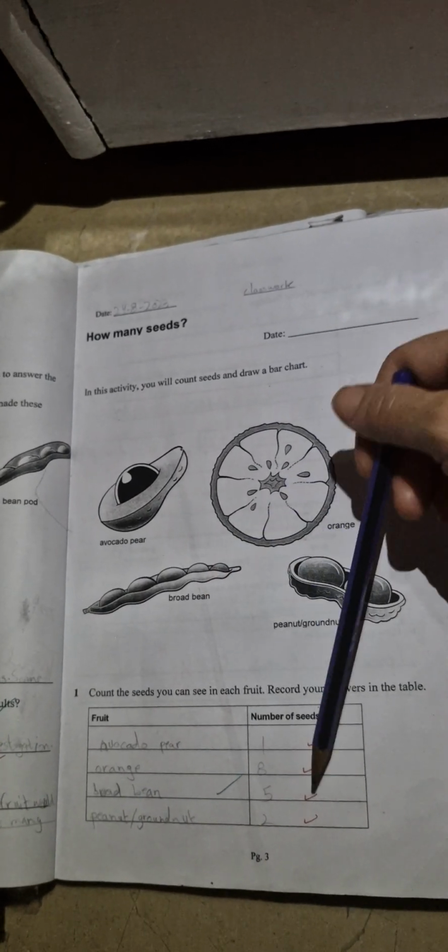So next is a page. It is also showing you some fruits. Peanut or groundnut is a dry fruit, then broad beans, avocado, orange. Now you have to see the number of seeds in them. Avocado has 1, orange has 8, bean has 5, and groundnut or peanut has 2 seeds. Now what you have to do with this page, you have to draw the bar chart. So you have to understand how many seeds are there. You will draw the chart between type of fruit and number of seeds as it is drawn in your skill book. This is page number 4.